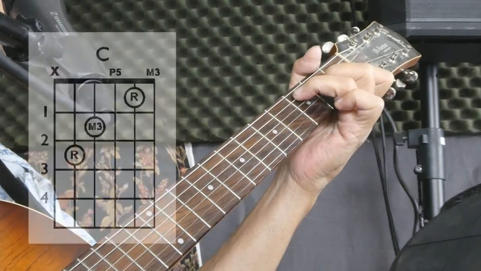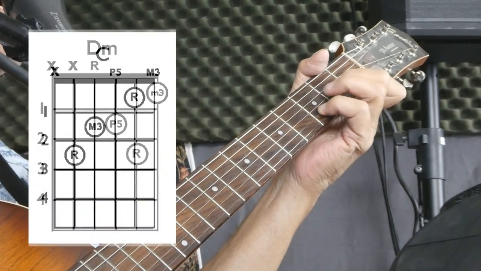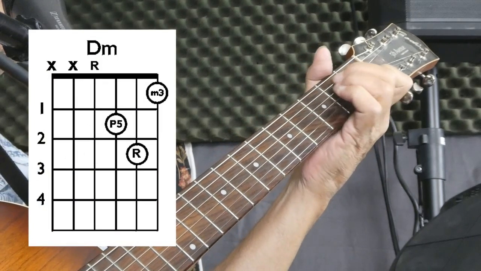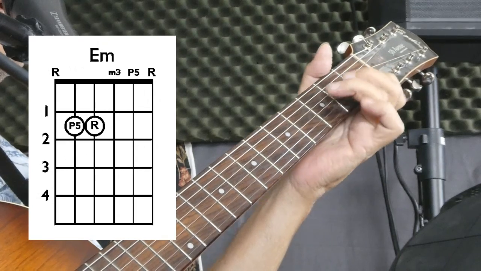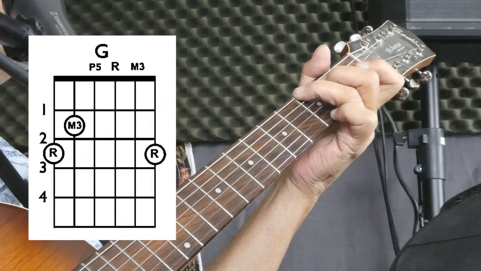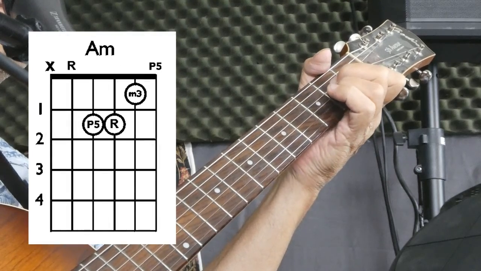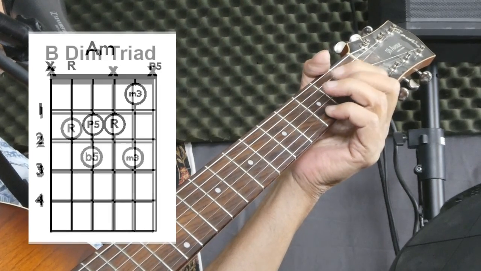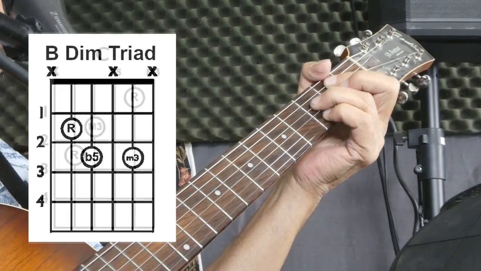Now, how do we see that in music? Well, we can hear it as the do re mi scale, and if I play our chords in order, C, D minor, E minor, F, G, A minor, B diminished, and C.